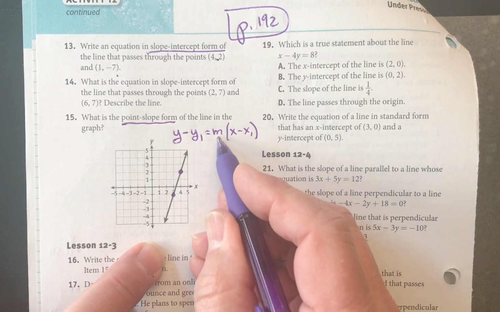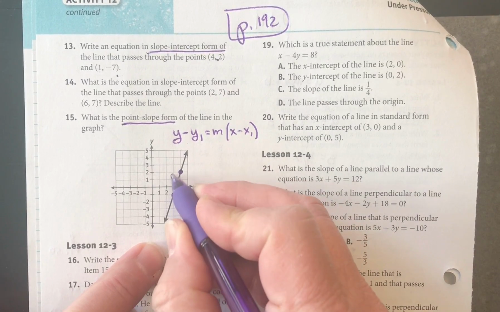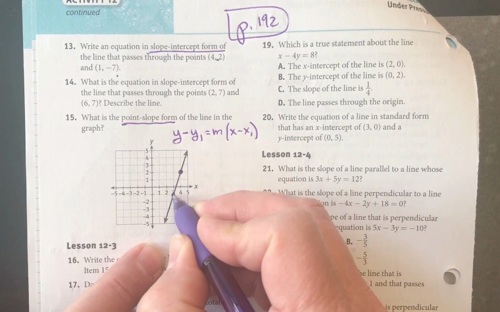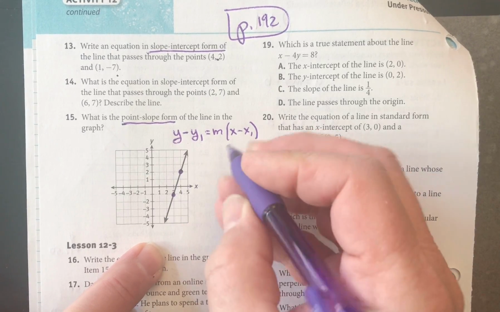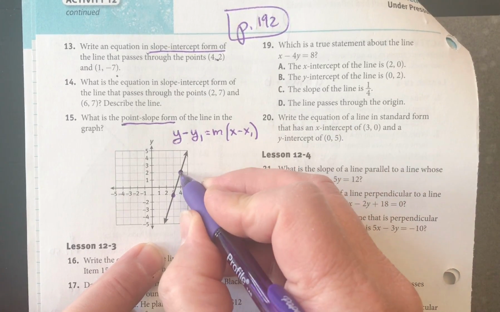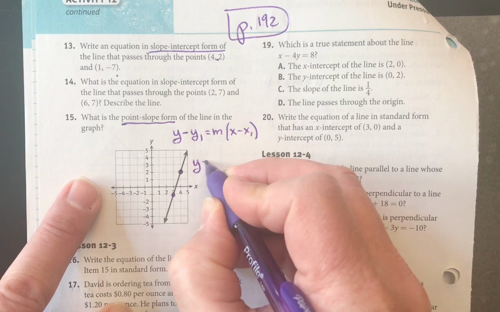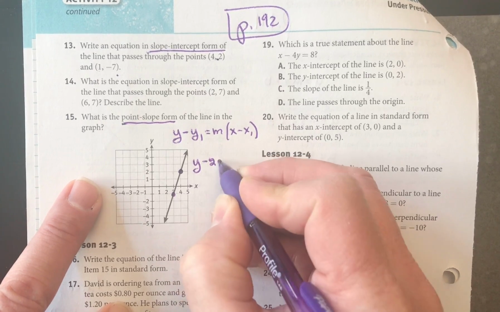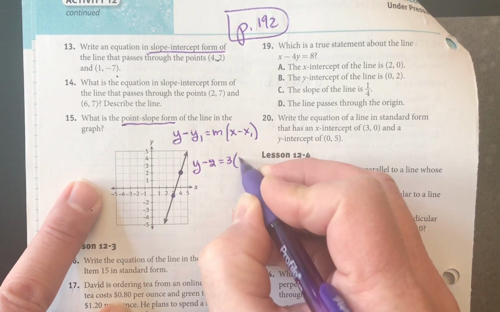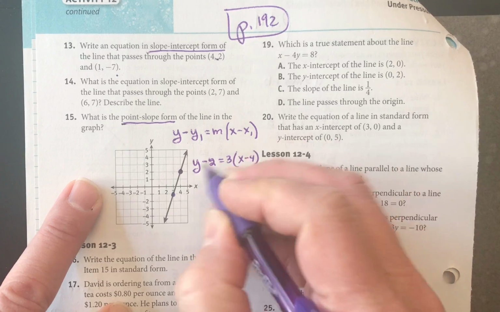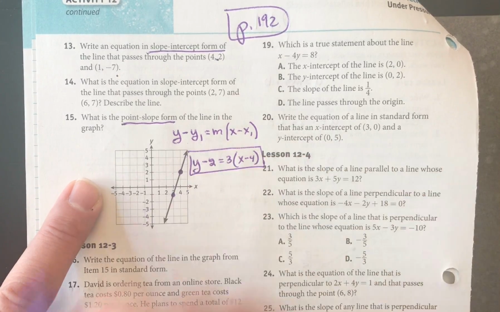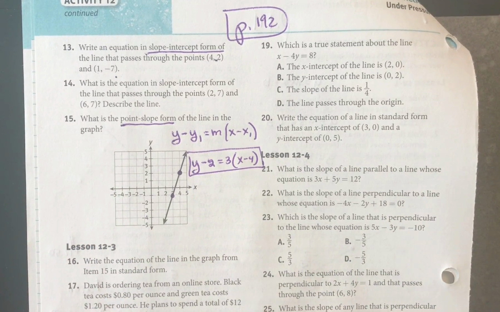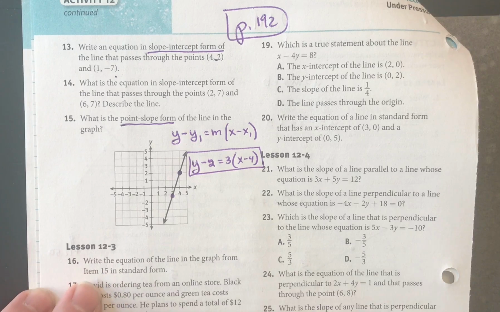And then I can find the slope by counting my rise over my run. Now my rise over my run is 3, and then if I choose this point, I can write y minus 2 is equal to 3 times x minus 4. And this is written in point-slope form. I don't have to do any more with that.